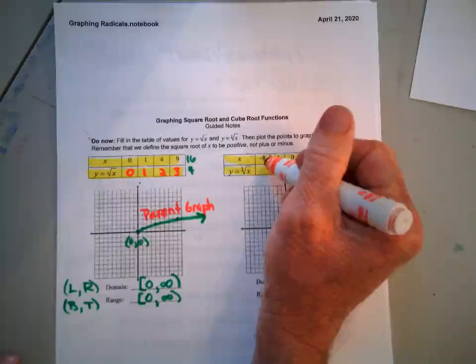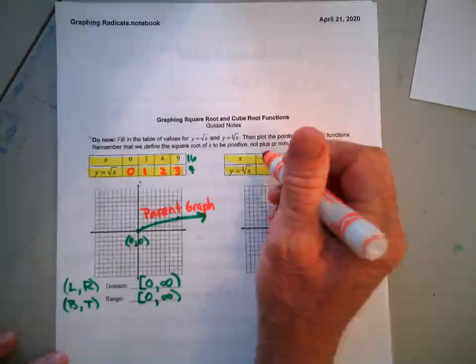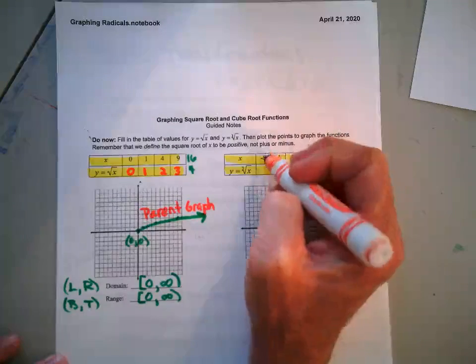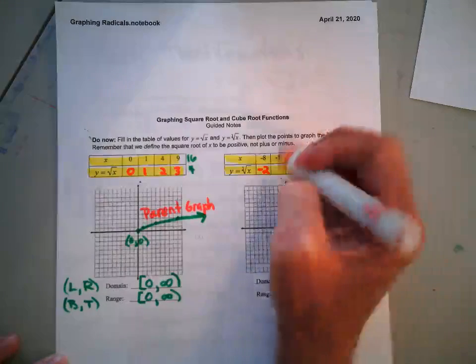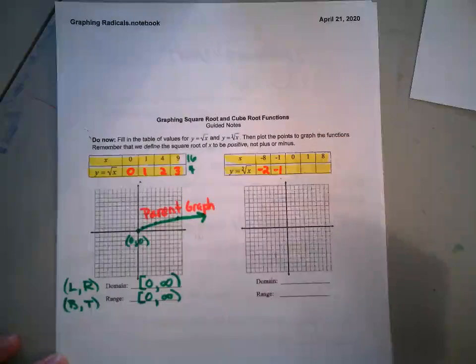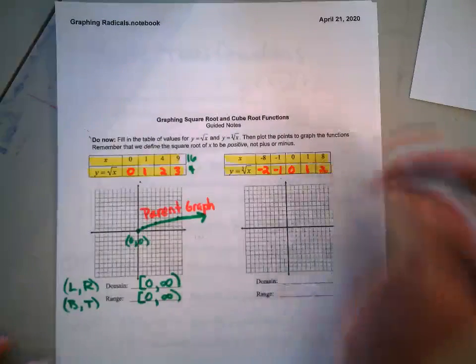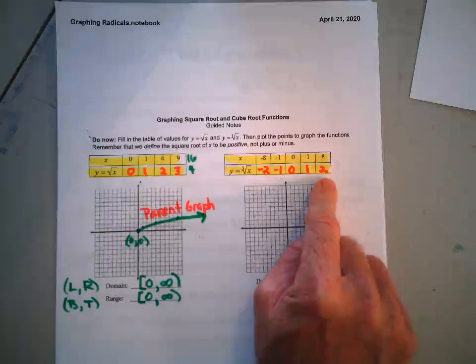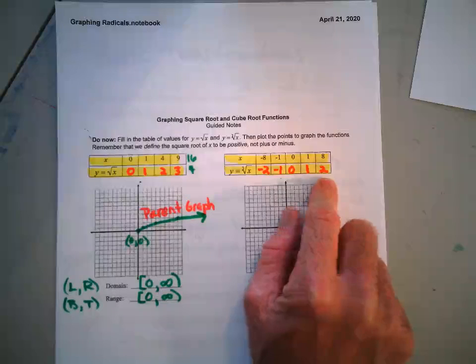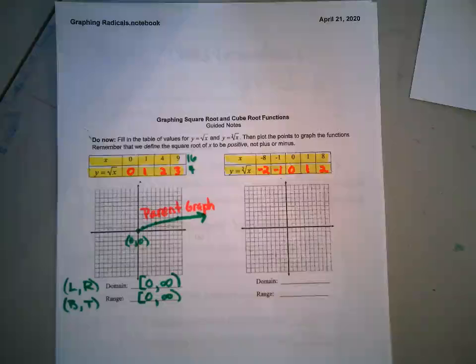So to fill in the y values for the parent function of the cube roots, the cube root of -8 is -2. Cube root of -1 is -1. Cube root of 0 is 0. Cube root of 1 is 1. And the cube root of 8 is 2. So again, that's the parent function. You'll see us use that quite a bit as we progress through the graphing of the cube roots.